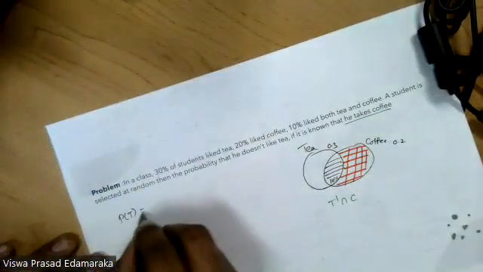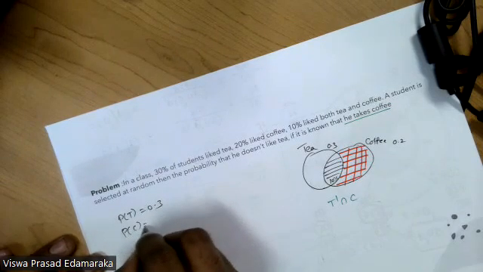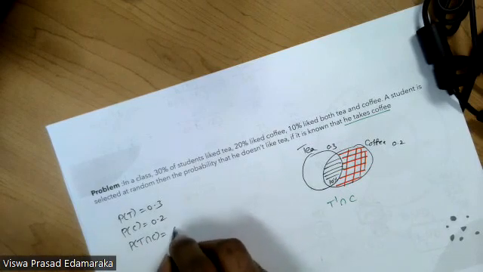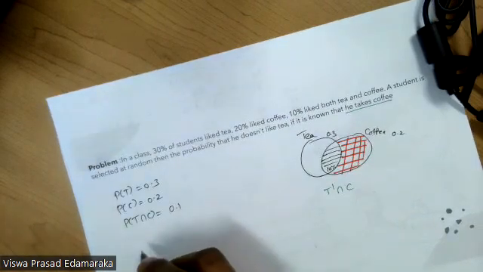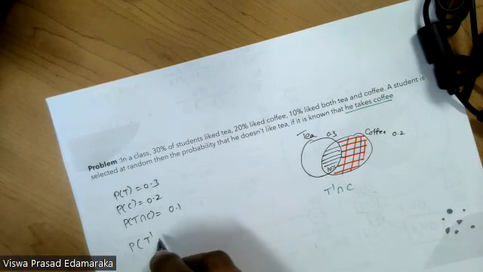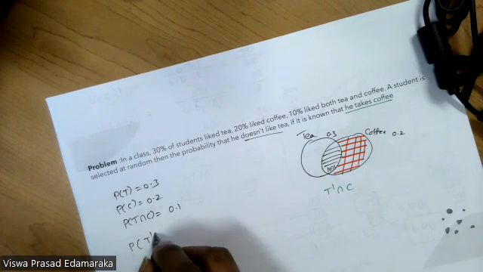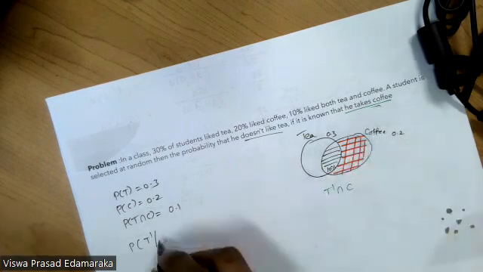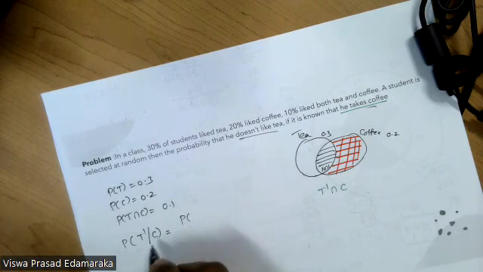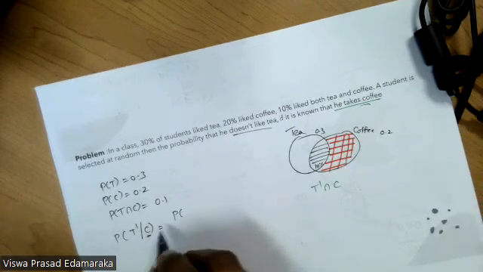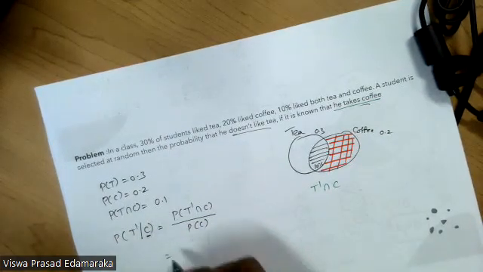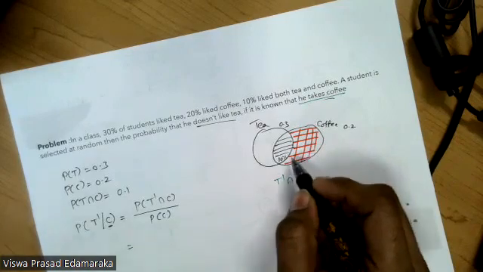P of T is 0.3. P of C equals 0.2. P of T intersection C is 0.1. Now P of T dash given C. We know he likes coffee, so that's why the known event is in the denominator. P of T dash intersection C divided by P of C. So we need to find out this area.